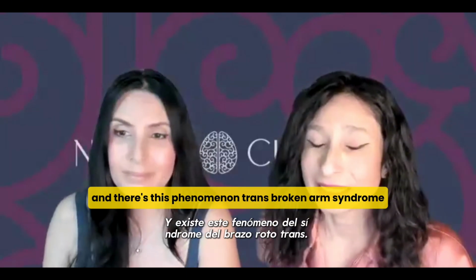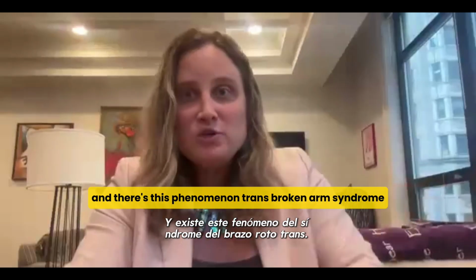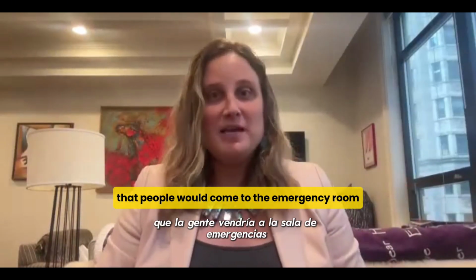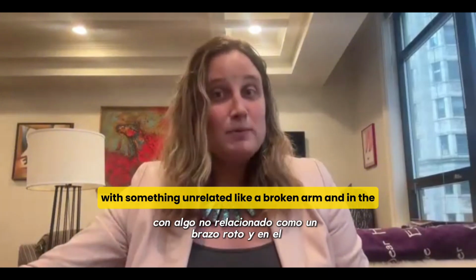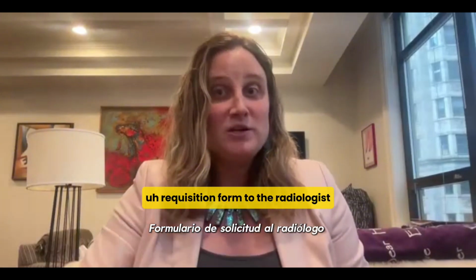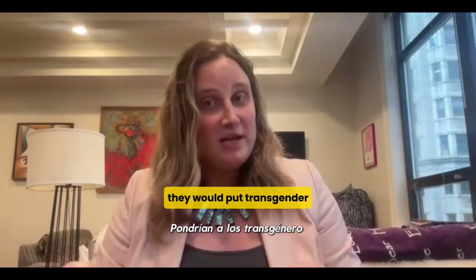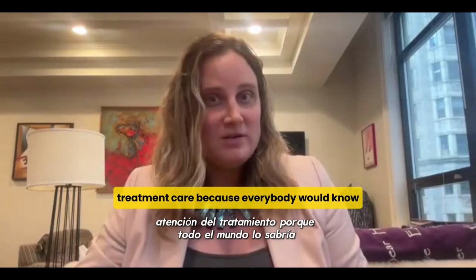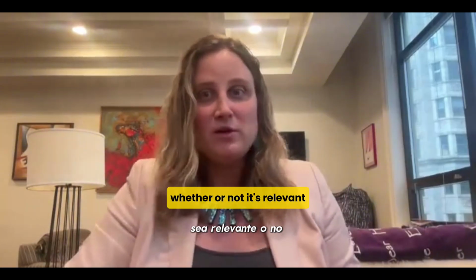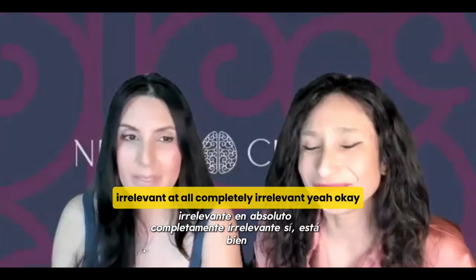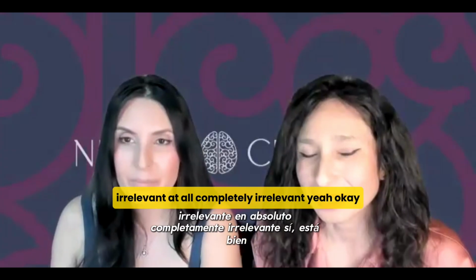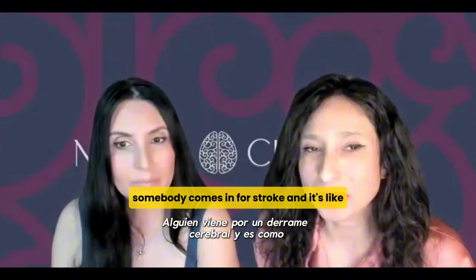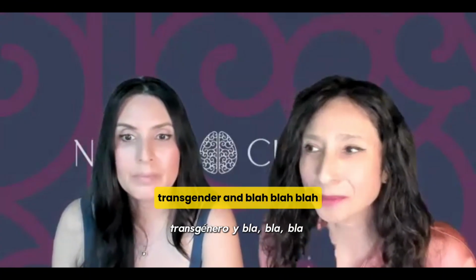There's this phenomenon, trans broken arm syndrome, which came from the concept that people would come to the emergency room, say, with something unrelated, like a broken arm, and in the requisition form for the radiologist, they would put transgender. And then that would influence treatment and care because everybody would know this person's transgender, whether or not it's relevant. Completely irrelevant. And I have seen that. If somebody comes in for stroke and it's like transgender and blah, blah, blah, I'm like, okay, who cares?